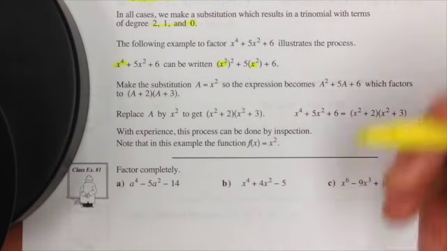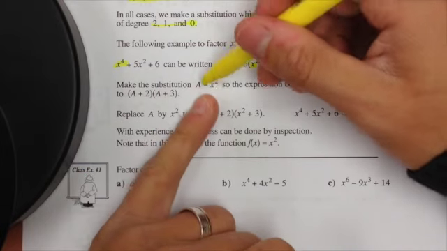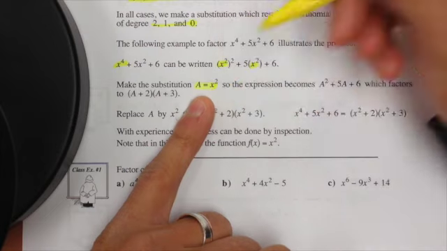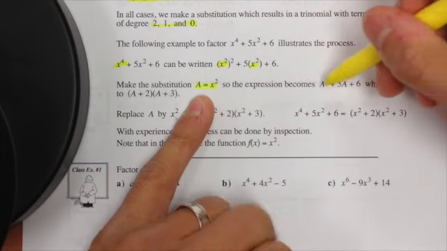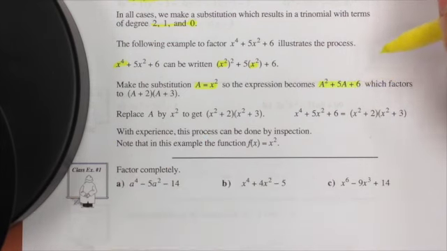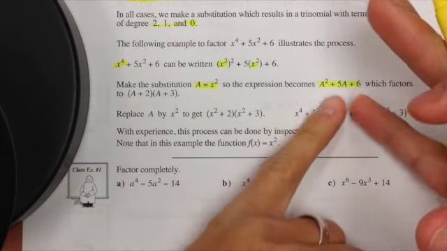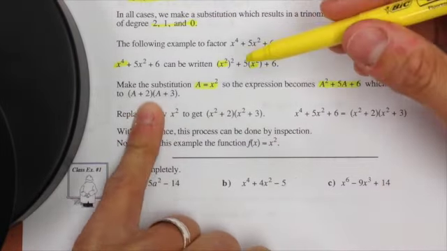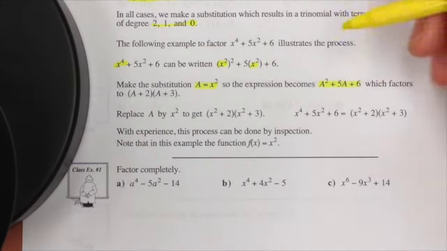Okay, so what we did here is if we make a substitution of x squared equal to a, our expression will then become a squared plus 5a plus 6. And then we can look at this and factor it by inspection to be a plus 2 times a plus 3.